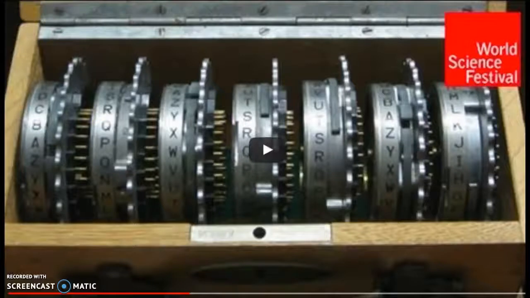This video gave you a little bit of better understanding of how complex the Enigma machine really is and how it might work. If you want to watch this video further, there again will be a link at the end of the video to watch this video.